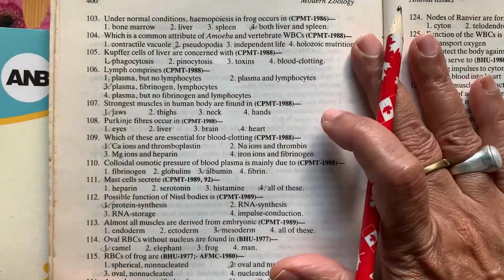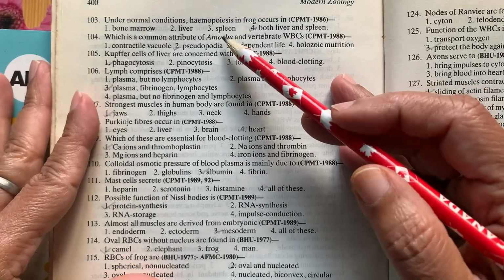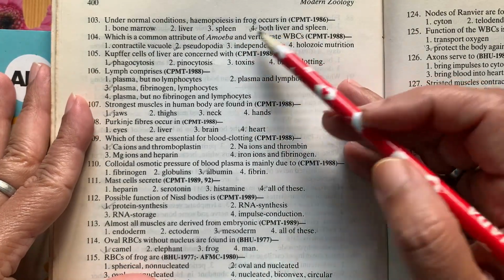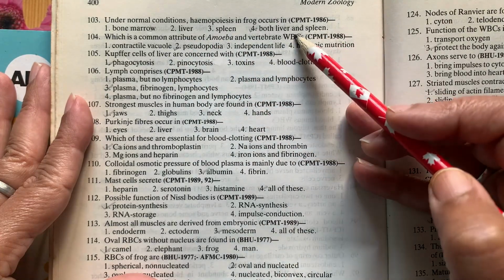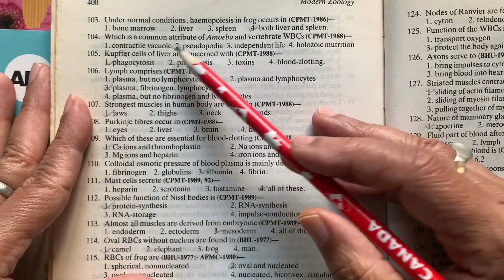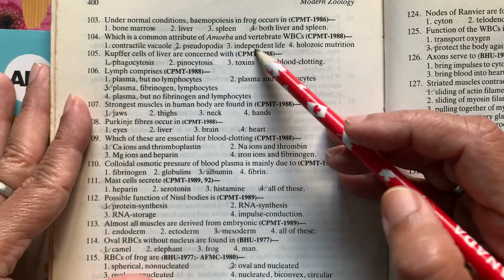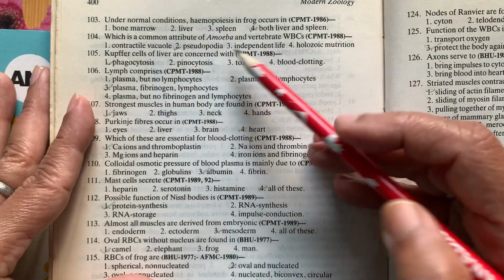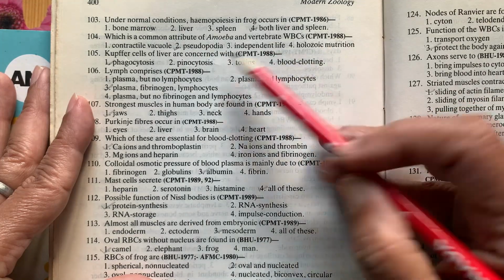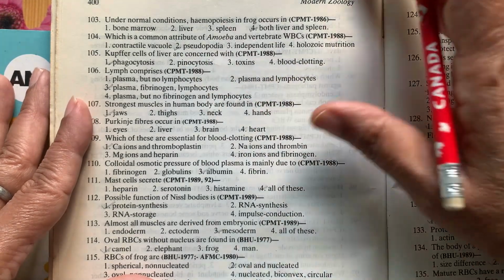Now the next one: under normal conditions, hemopoiesis in frog occurs in bone marrow, liver, spleen, both liver and spleen. It is both liver and spleen. Which is a common attribute of amoeba and vertebrate WBC: contractile vacuoles, pseudopodia, independent life, holozoic nutrition? Pseudopodia is the correct option.